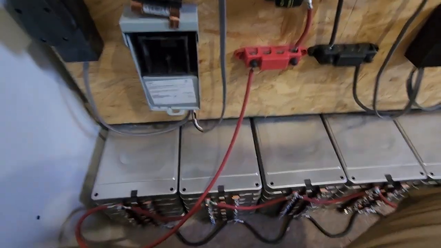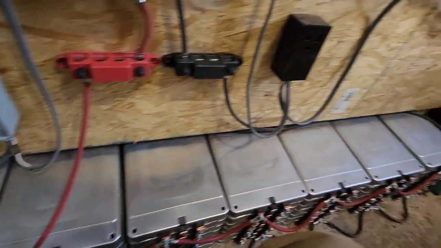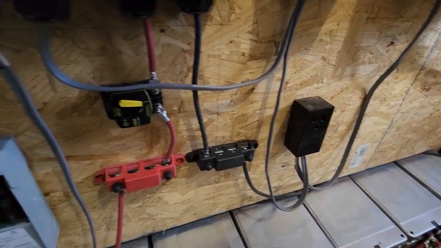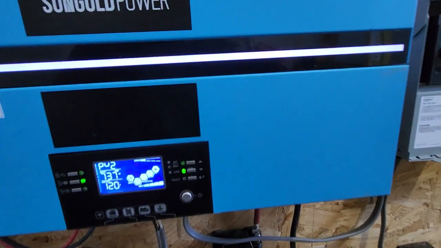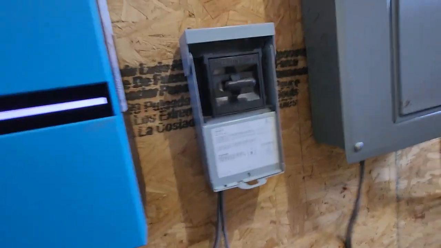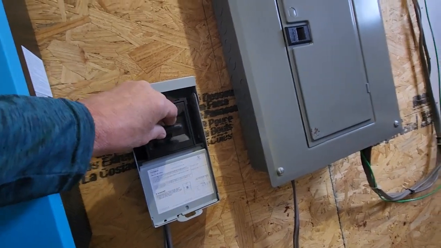And so my batteries, you can see my batteries are all in a nice long string here, feeding this panel, and then my AC output comes into another way to disconnect it.